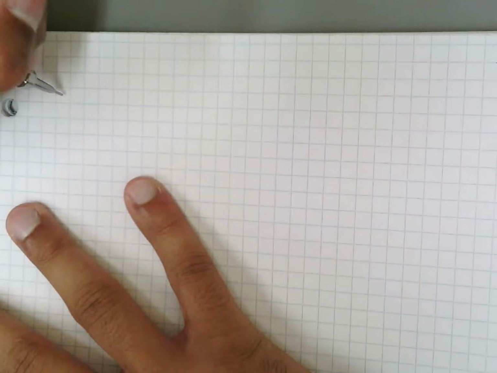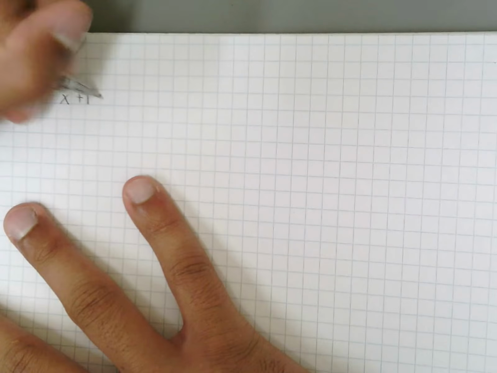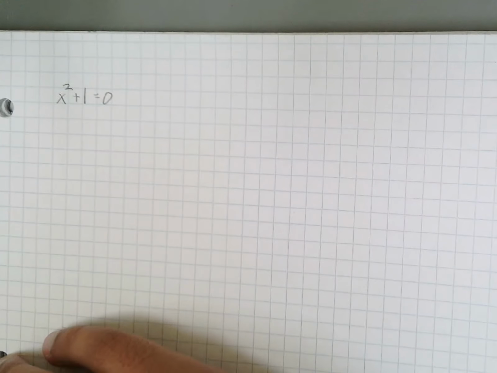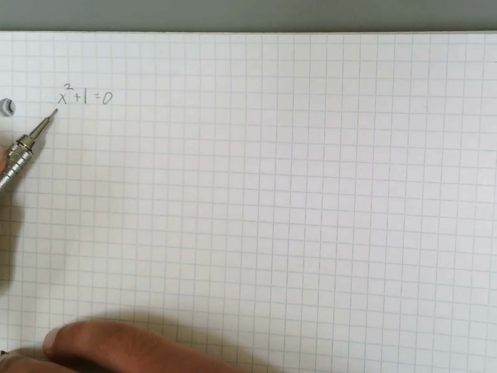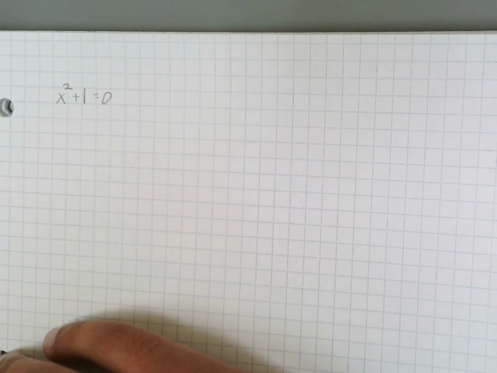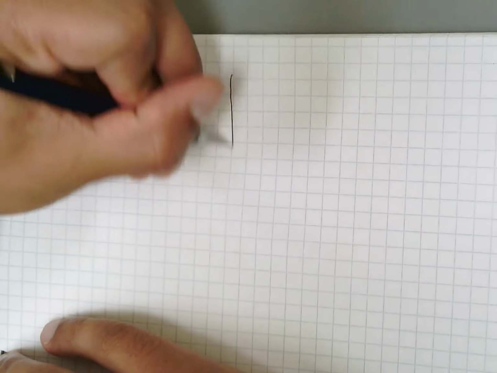Alright, so in the last video we learned what an imaginary number is, that they have real and imaginary components. Let's see why this is helpful. Let's take the equation x squared plus 1 equals 0, and let's solve for this, meaning we're trying to find what x is. Remember that solutions are also x-intercepts. Let's graph this to see this visually.